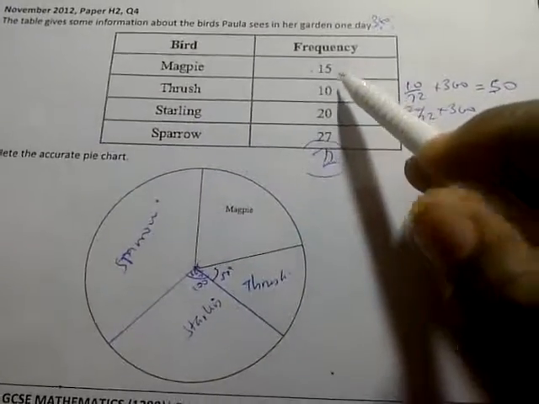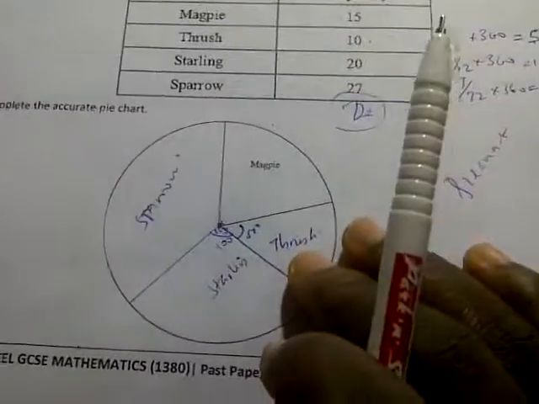So this is what a pie chart actually looks like. Just know that each angle represents a frequency. Okay, it's just a representation of all these values in angular form inside a circle. Okay. Now that's all you need to know about pie chart.